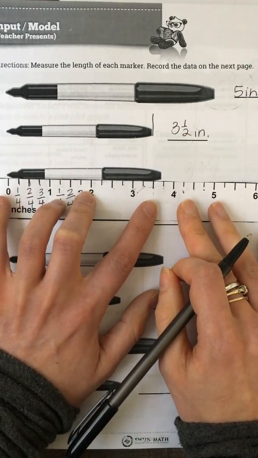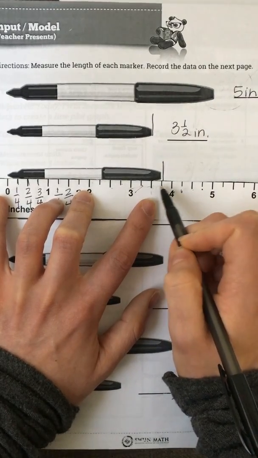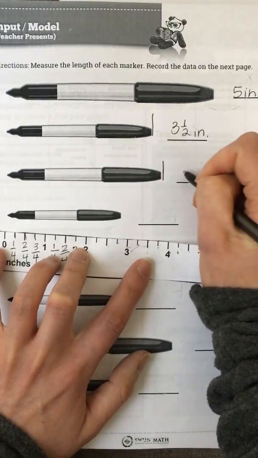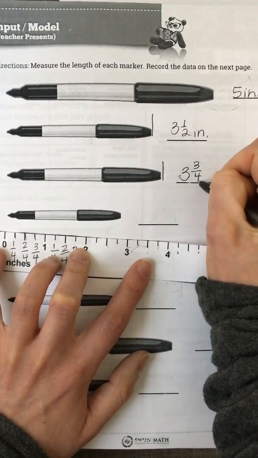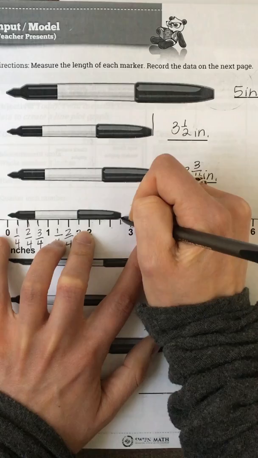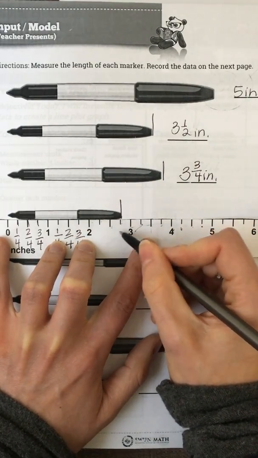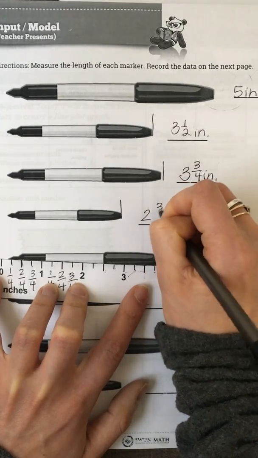This marker, if I look, we're right at my 3 and 1/4, 3.5, 3 and 3/4 inches. My next marker, I'm right at 2 and 1/4, 2.5, 2 and 3/4 inches.